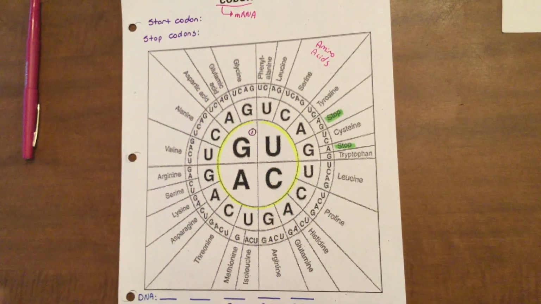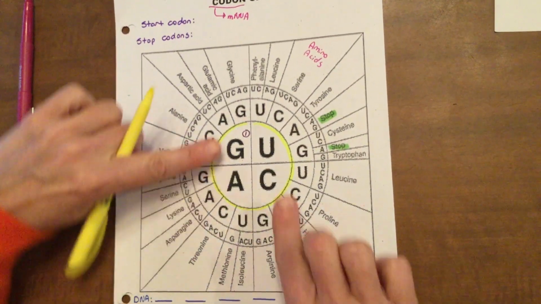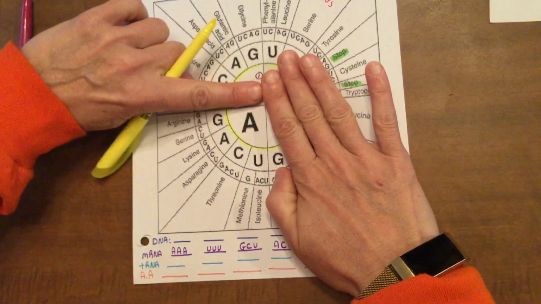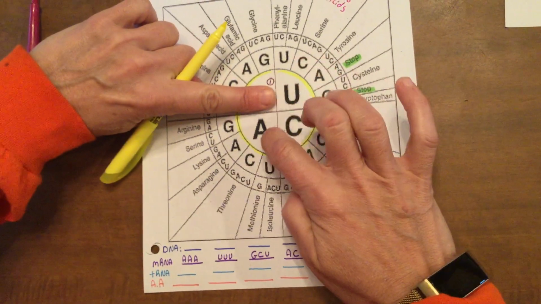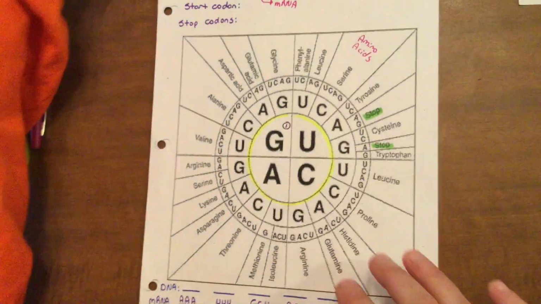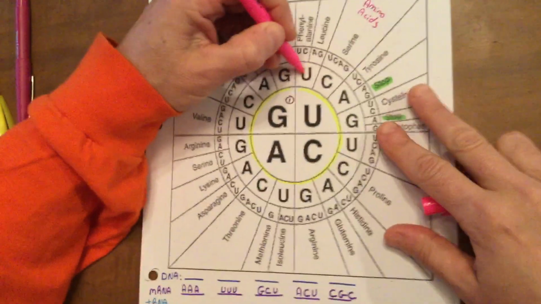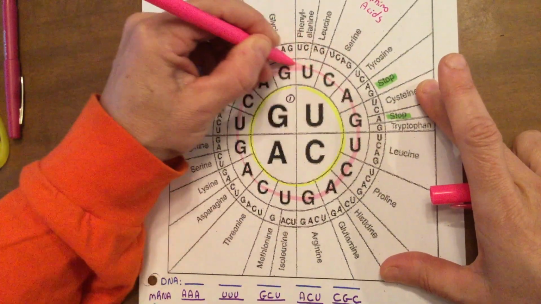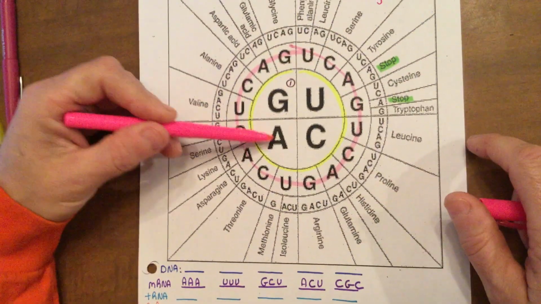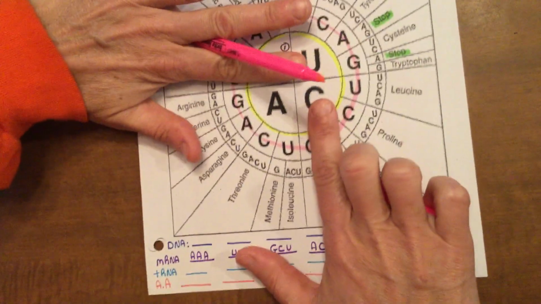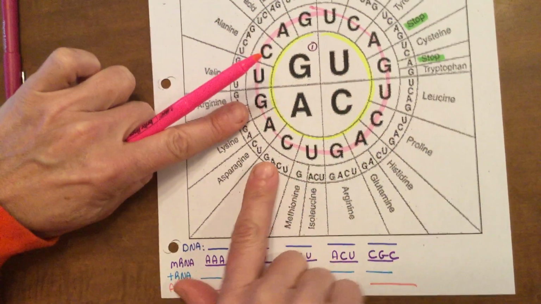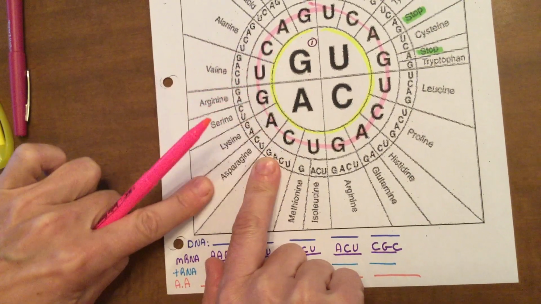So if my first codon starts with A, I'm going to close the rest of these off, which means that I know I'm only going to be working within this particular section. My second codon is coded for by that second ring that you guys see here. And we're basically just working our way out. So let's say I'm going to look for AA. I know I'm in this little box here. Here's my first A. Here's my second A. Now I know that I'm only working within this area here.